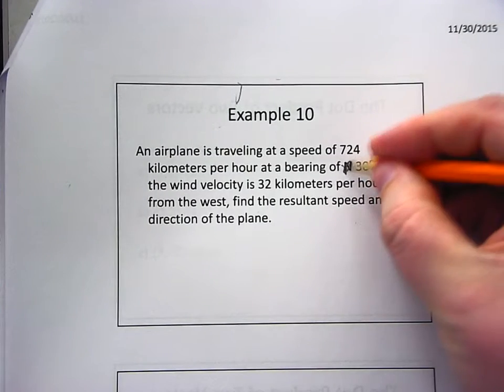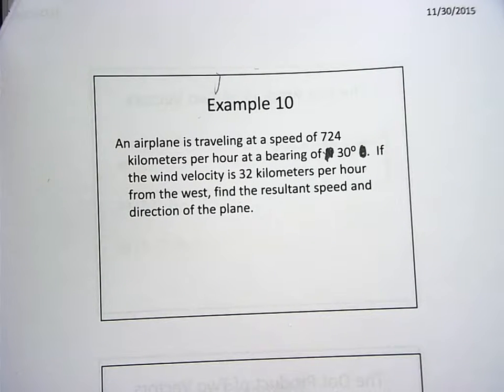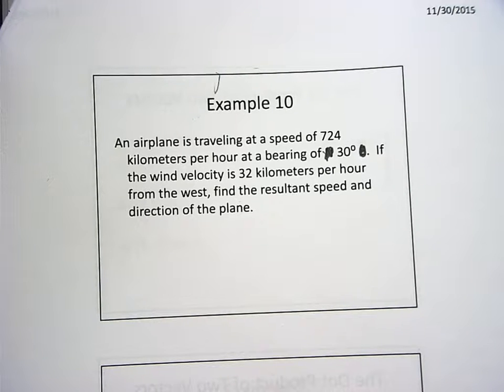And actually, this one has a typo in it. Because it does say plane, so you shouldn't actually have the north and the east there. That's only for good. There you go. An airplane is traveling at a speed of 724 kph at a bearing of 30 degrees. If the wind velocity is 32 kilometers per hour from the west, find the resultant speed and direction of the plane.